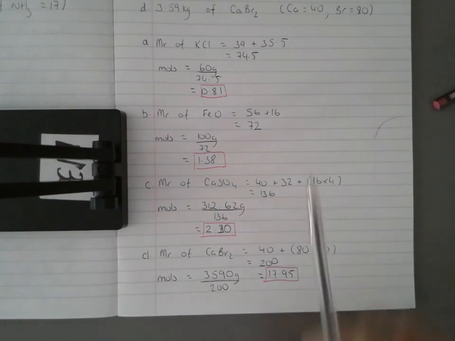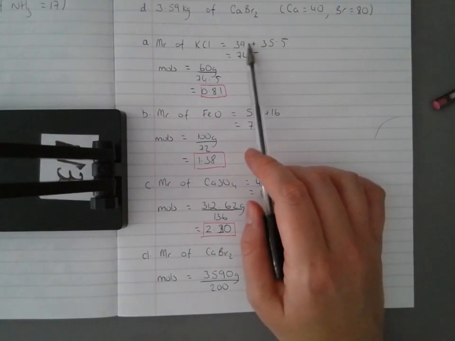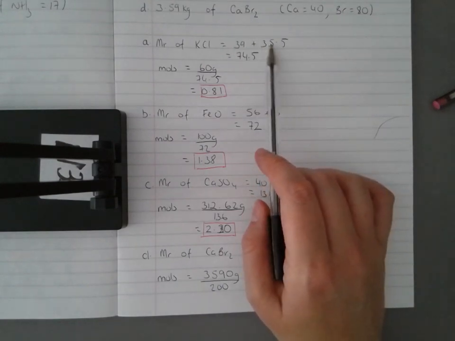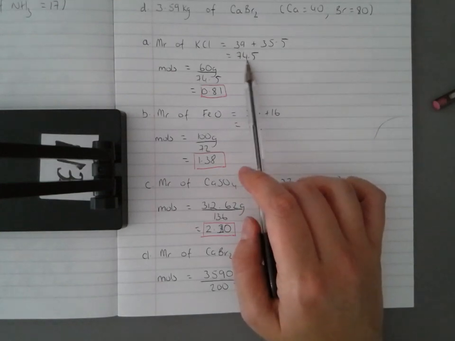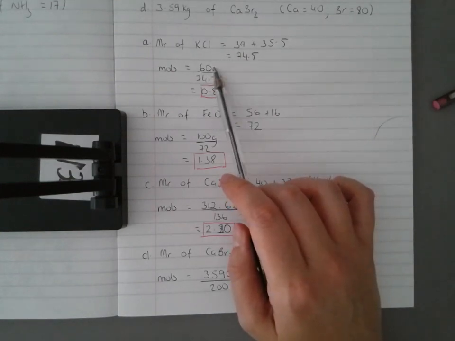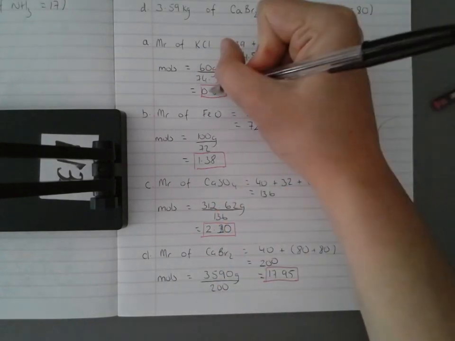All right, the first one, what I've done first is calculate the relative formula mass of KCl. 39 is the mass number of potassium. I'm adding that 35.5 for chlorine. 74.5 is my formula mass. The mass I gave you in the question is 60, so 60 divided by 74.5 is 0.81.